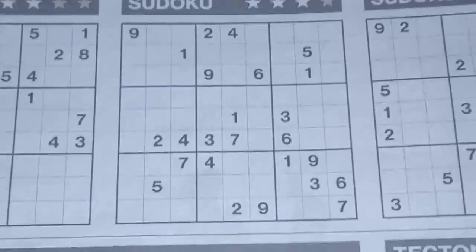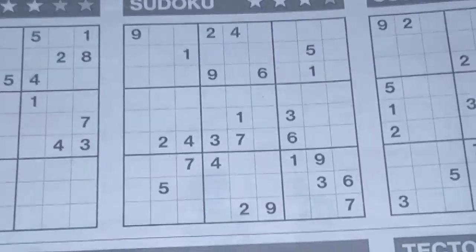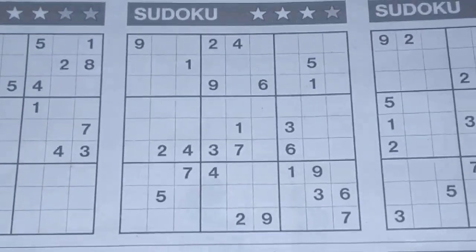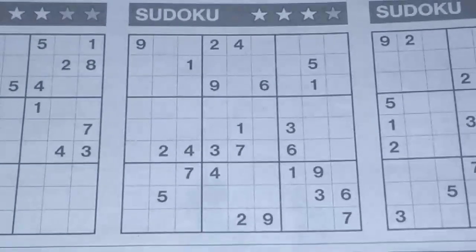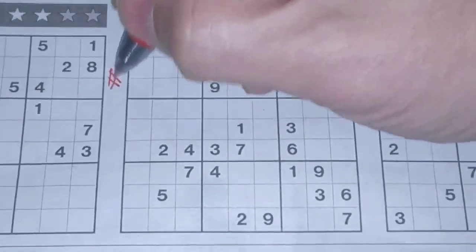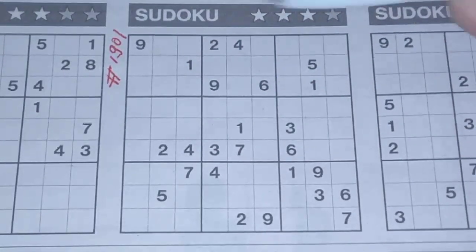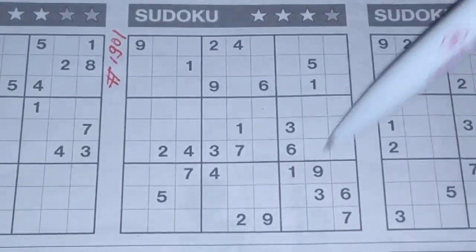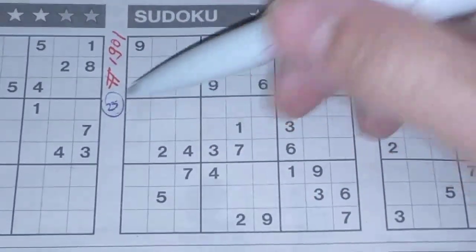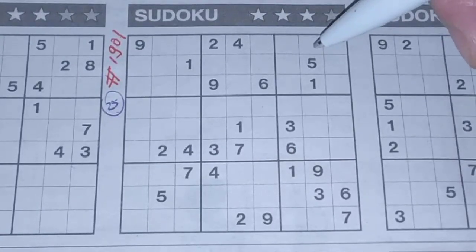So let's get started. Let me position the camera first. And the first one I will solve is a Sudoku with 3 stars, and this will be number 1901. Before I start, I always count the printed digits. Well, this one has 25. I've already counted. As usual, 25. So let's get started.